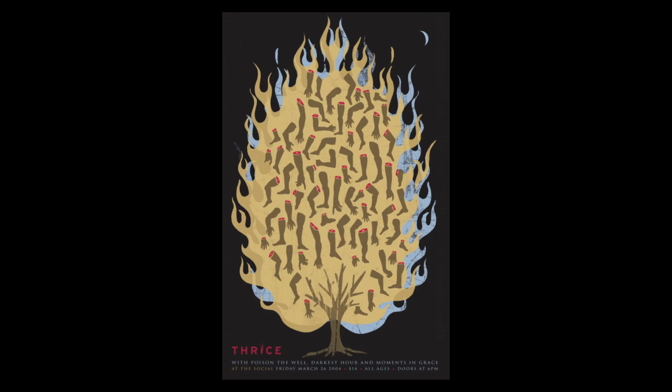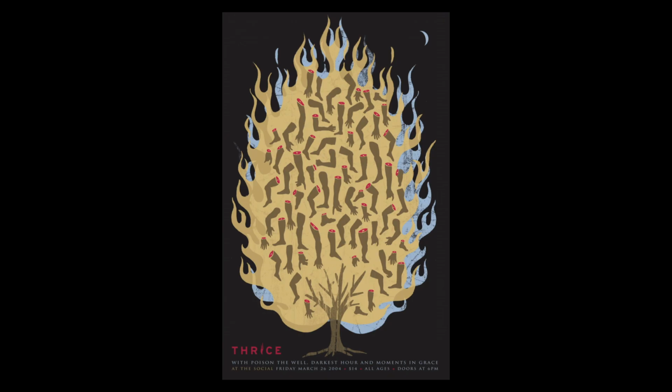This Thrice poster was one of my favorites. It was inspired by a painting I saw in San Juan. It was a detailed oil painting of a beautiful tree, and it had literally limbs, arms and legs hanging in it. So I did this graphic interpretation of it, and of course set the tree on fire. It's funny, it's one of my favorites, but one of the things that always strikes me now is there's this hole right here, where I think I should have put one more thing.